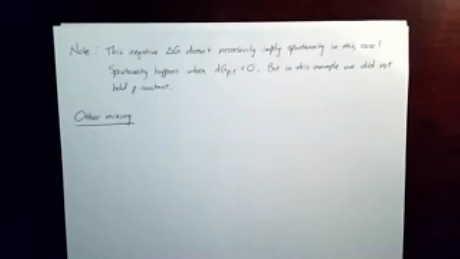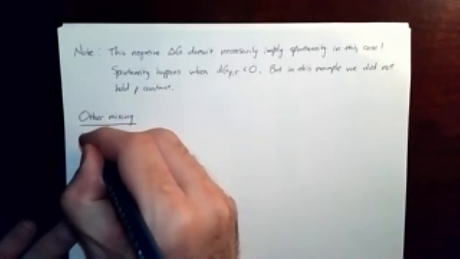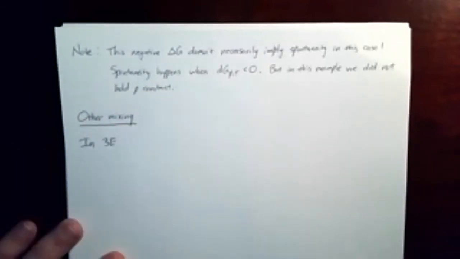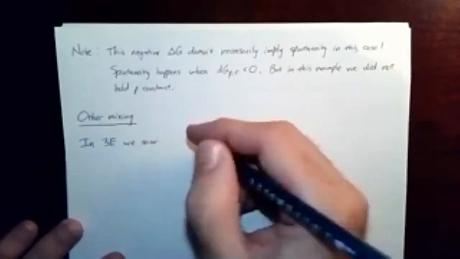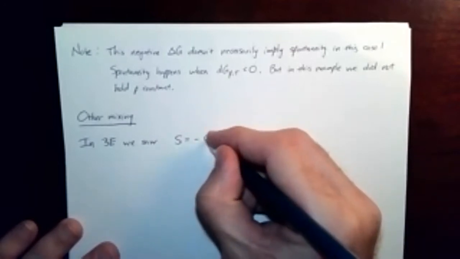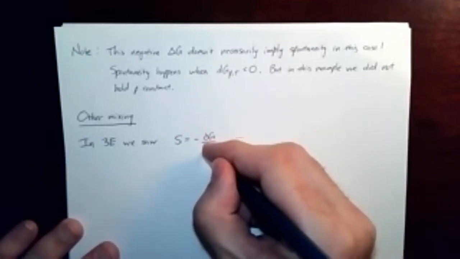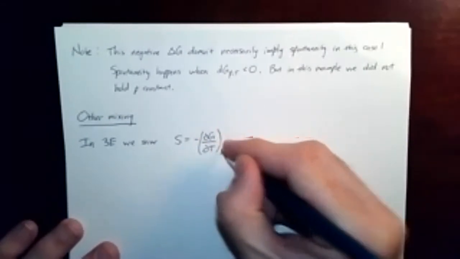The last topic I'd like to talk about is a couple of other mixing quantities: the entropy of mixing and the enthalpy of mixing. A couple of chapters ago, in section 3E, when we were talking about entropy, we saw that entropy can be calculated by taking a derivative of the Gibbs energy with respect to temperature while holding pressure constant.